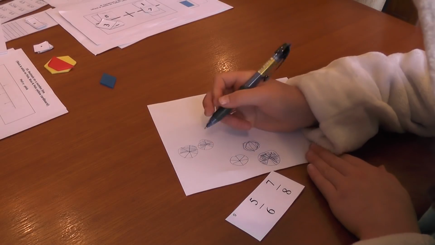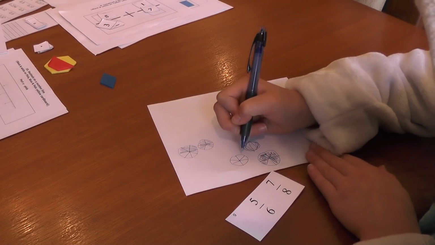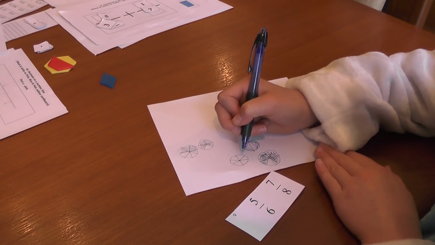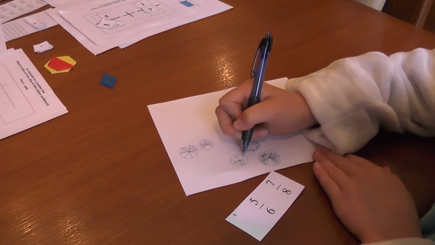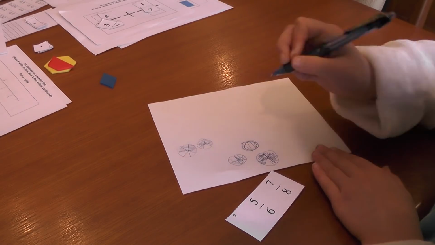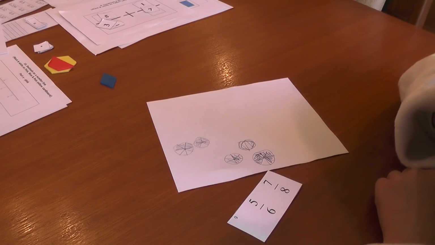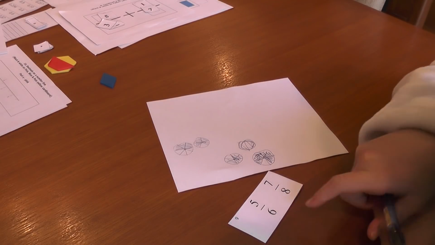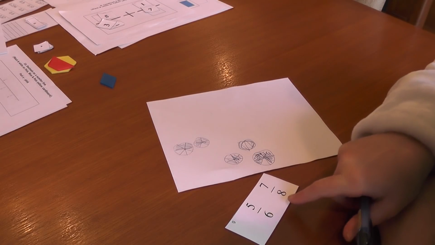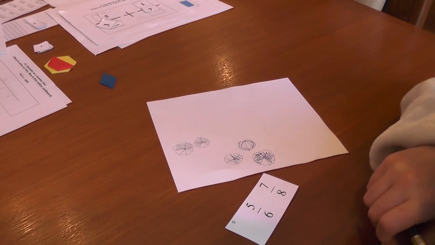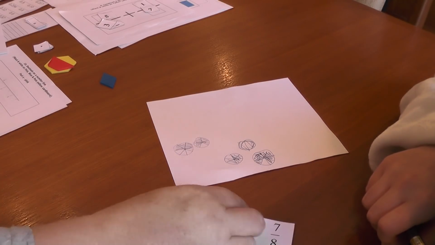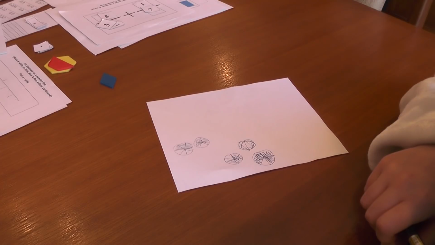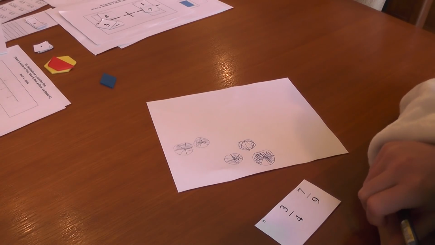Let's pretend this is equal. It's the same thing. Yeah, it's the same. Looking for the fraction that is bigger. I think that one's bigger. Larger. And why is that one? Because a 6 is bigger than an 8. Okay.